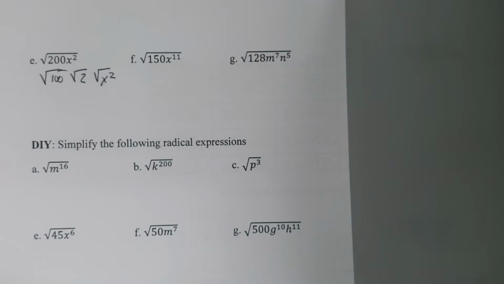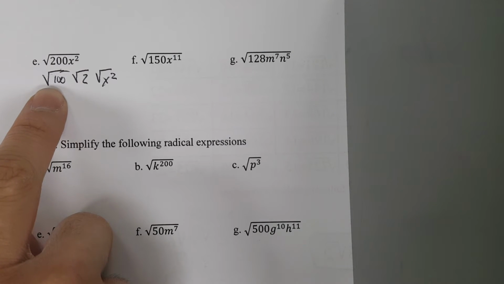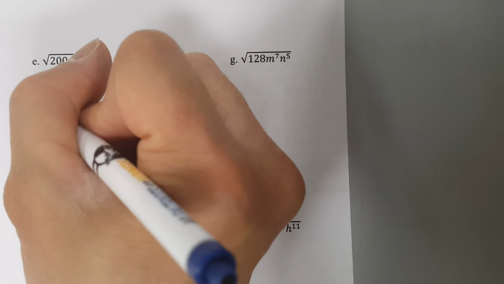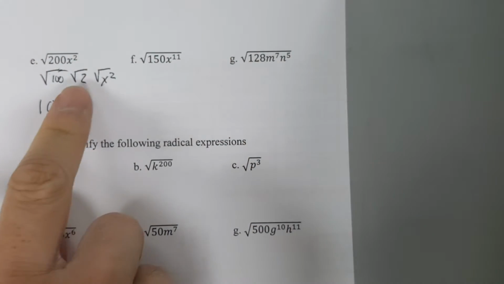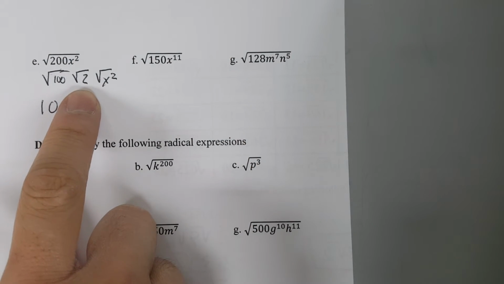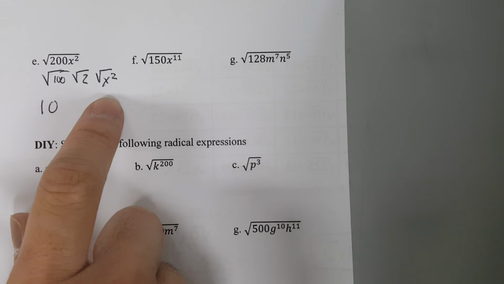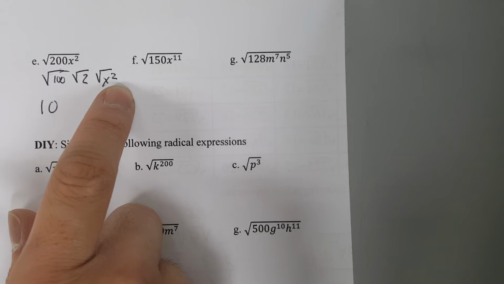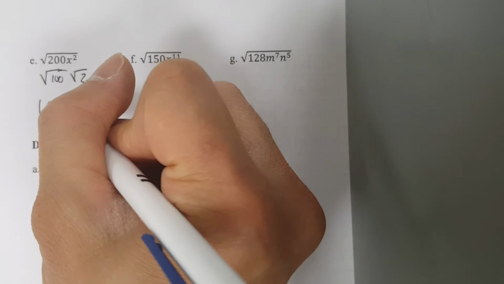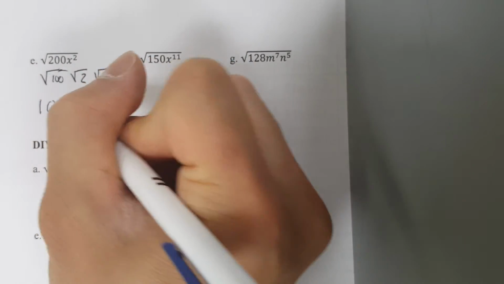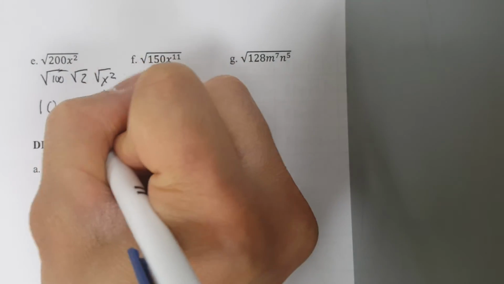Okay? Now, I actually know what radical 100 is. It's 10. I don't know what radical 2 is, so I'm going to leave it like that. But I do know what radical x squared is. It's just x. And then I put radical 2.